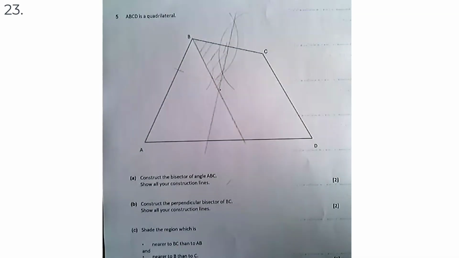Now, make sure you leave all these construction marks on. Don't rub those out. The examiners are looking for them. And if they don't see those construction marks, even if you have the lines in the right place, they're not going to give you credit.